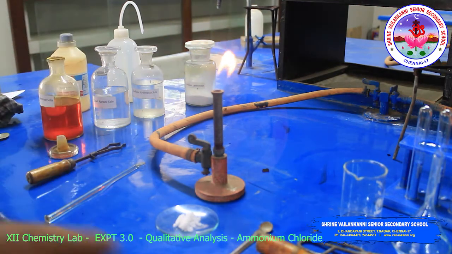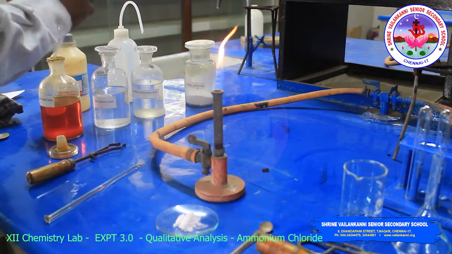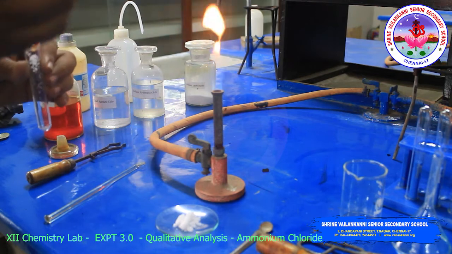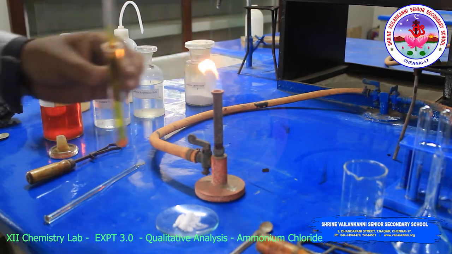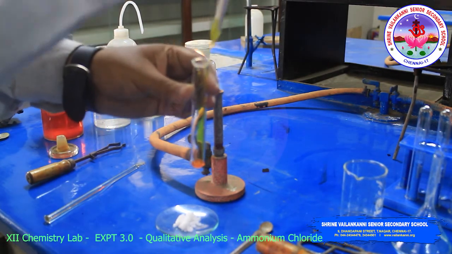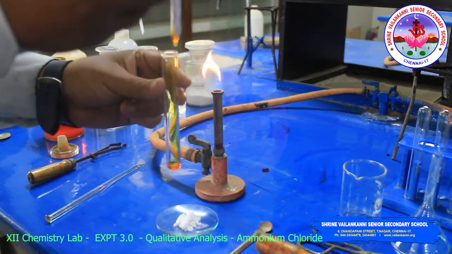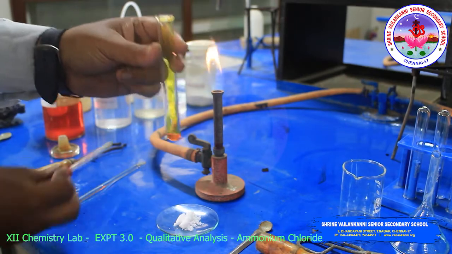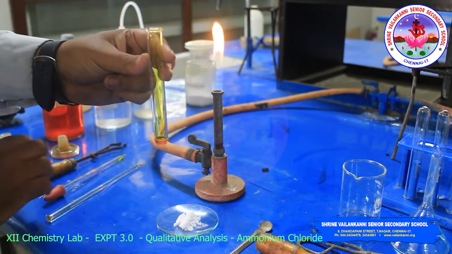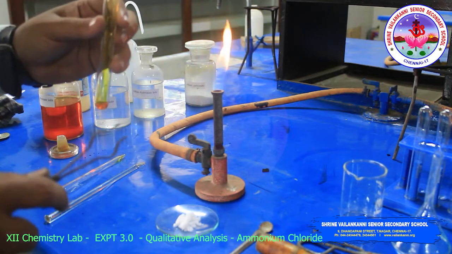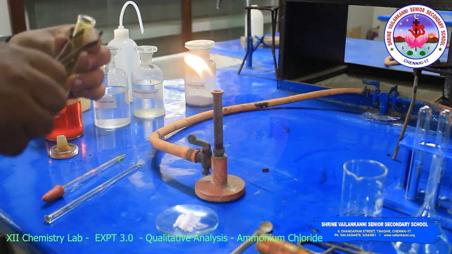I have solution. So potassium dichromate is added, then heat the potassium dichromate and the salt mixture.